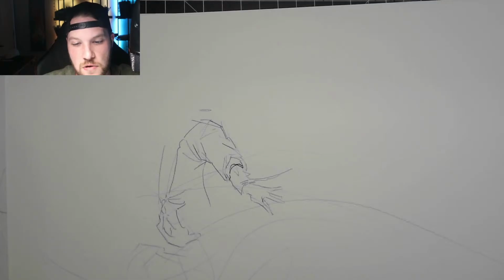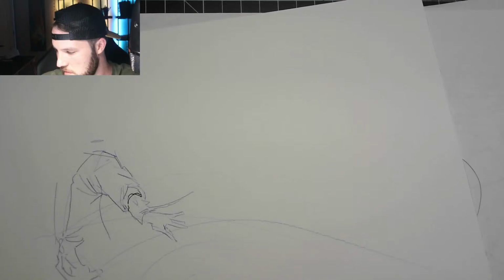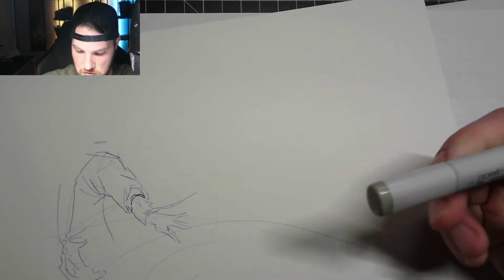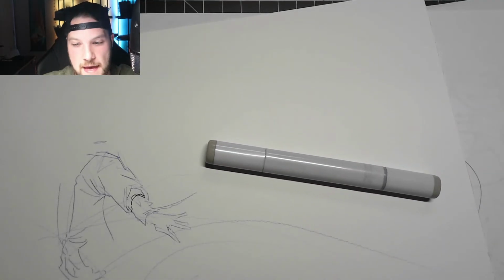I also draw on Twitch, so another way to work with these thumbnails or studies is to use a marker like this, and we already drew a fish. Let's just find something else.